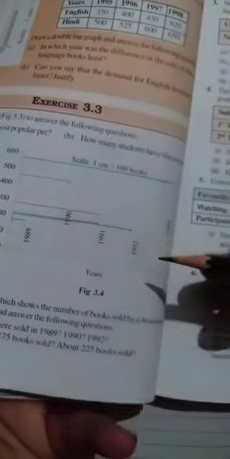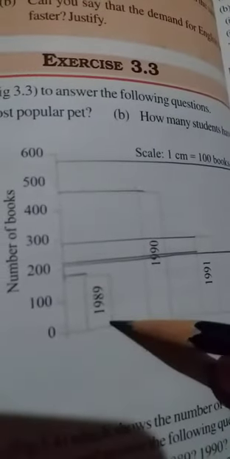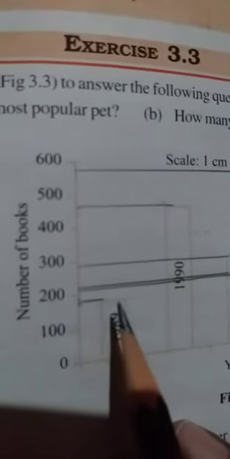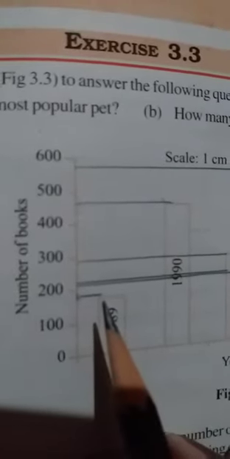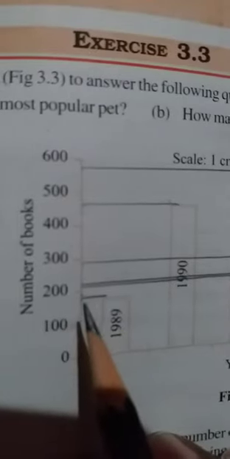Now, in the given graph, there are totally 5 bars. This is the first bar, second bar, third bar, fourth bar and fifth bar. In the year 1989, this is the length of the first bar. To find the number of books sold in 1989, draw a line from the top of the first bar perpendicular to the vertical axis.